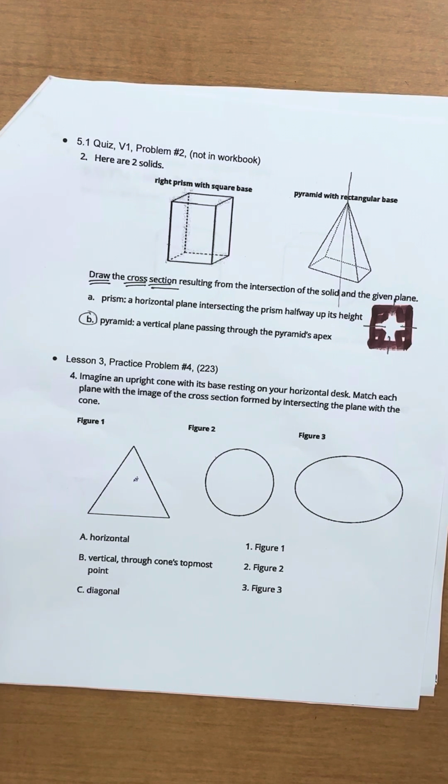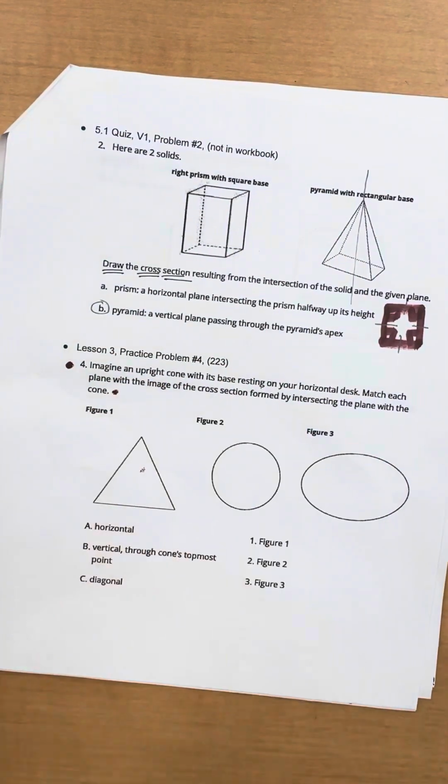All right. Number 4, direction read. Actually, I'm going to go to the person next to you, nudge them. Cool. I'm going to have you read number 4 right here, starting with imagine, all the way from imagine to cone, as loud as you can.